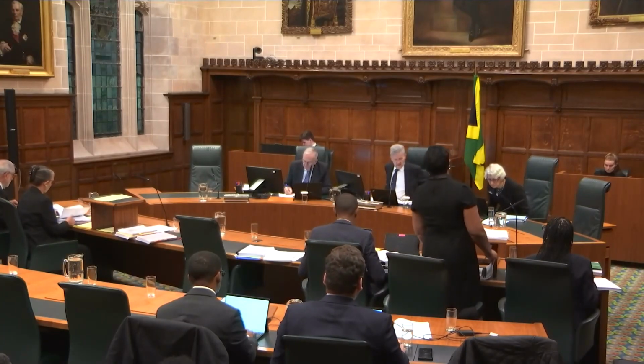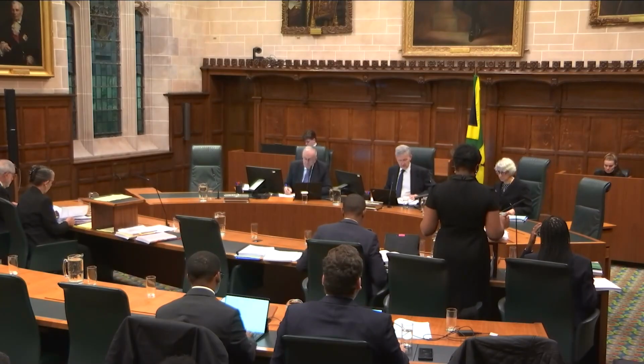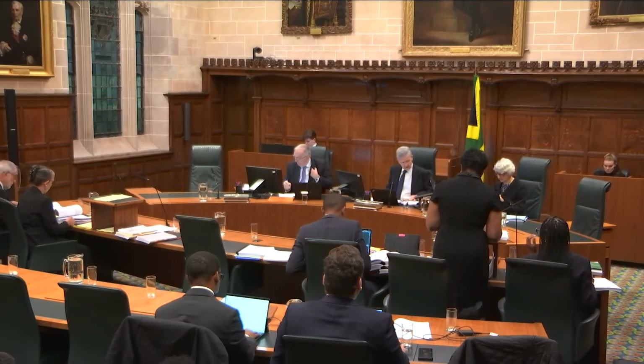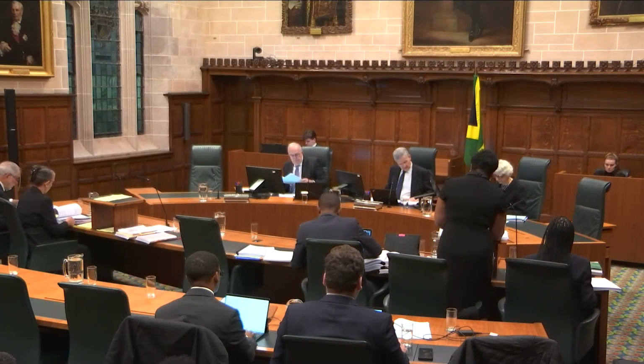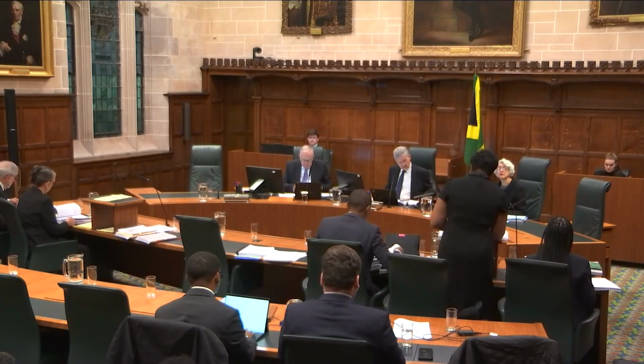Which paragraph in Mr. Justice Sykes' judgment are you wishing to uphold in this submission? If we look at pages 58 to 63 of the decision, which would be paragraphs 123 to 139.